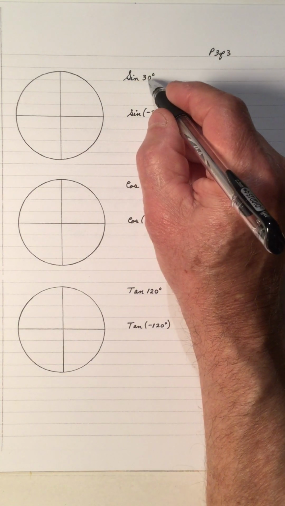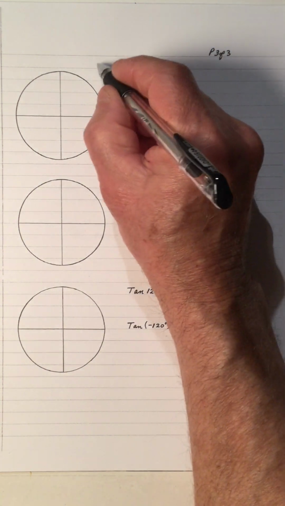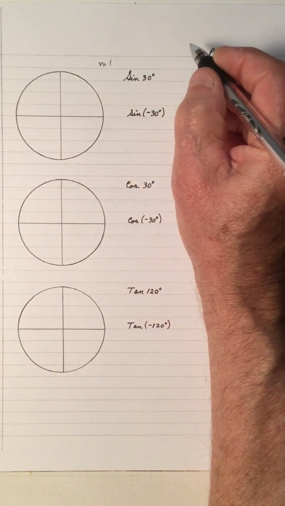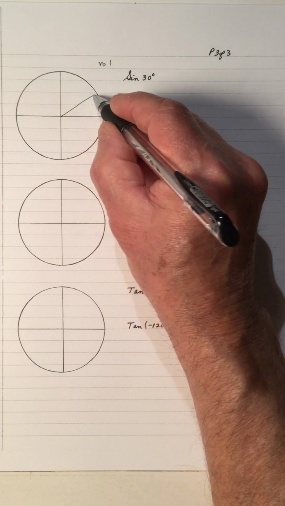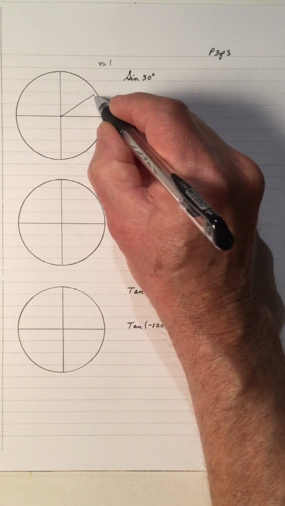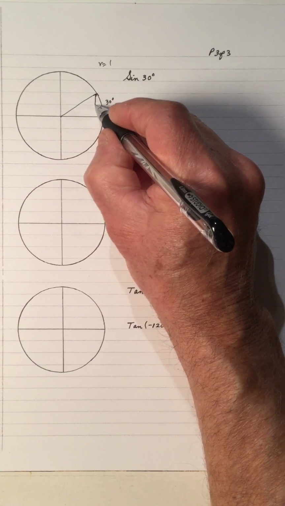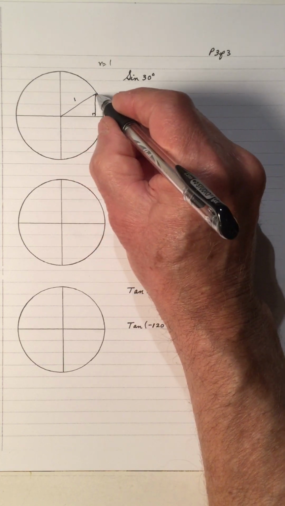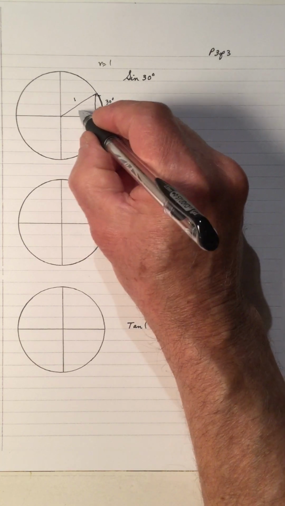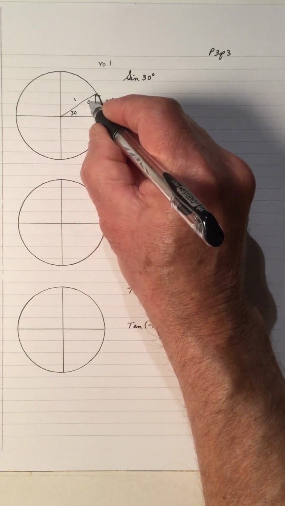What about the sine of 30? Again, the radius of this circle is 1. So 30 is, let's say right here, a 30-degree rotation. And we drop a perpendicular. The hypotenuse is 1. So this angle is 30 and this is 60.